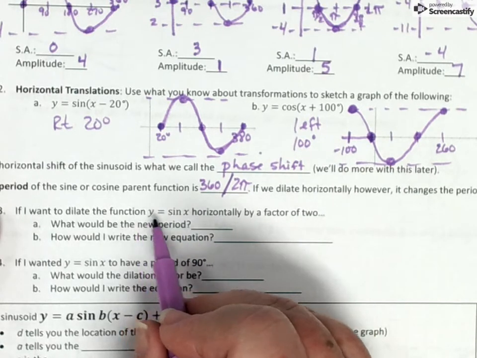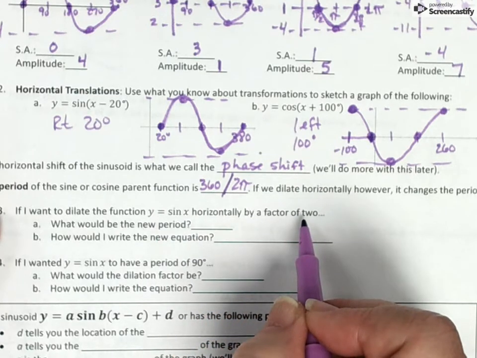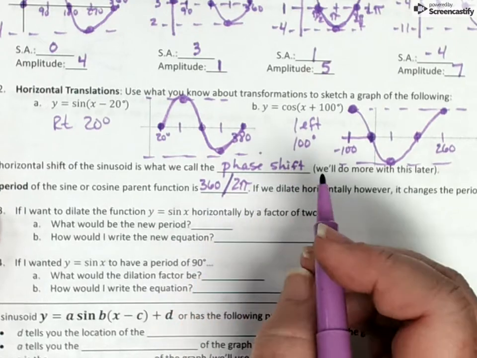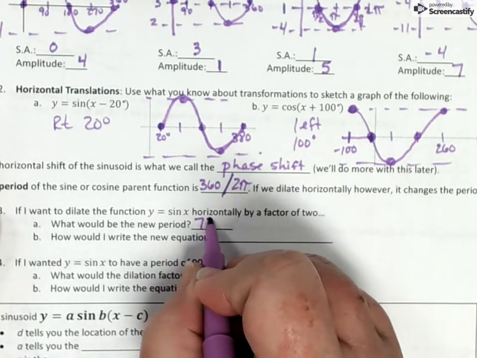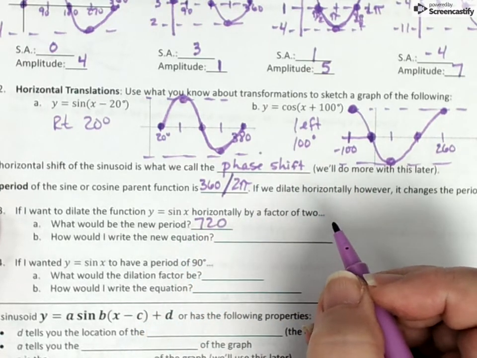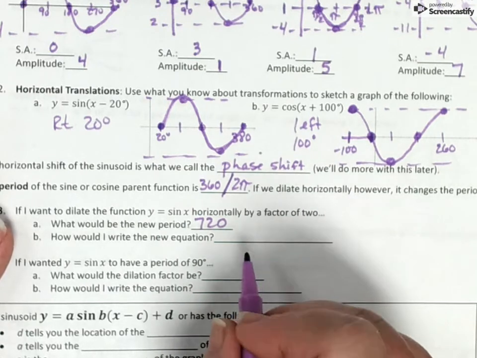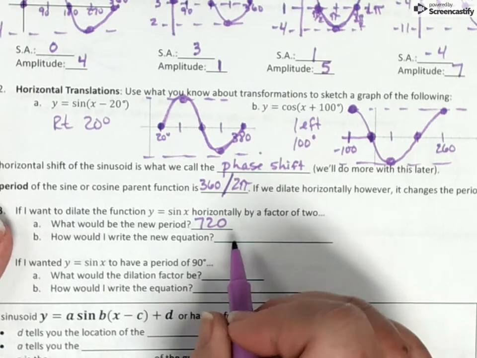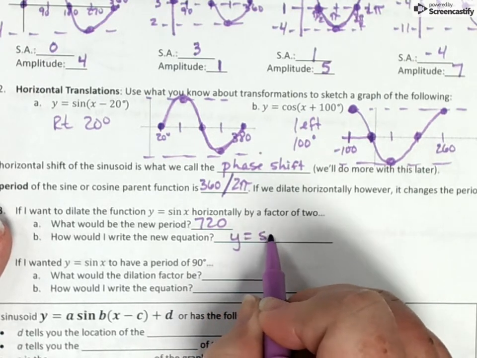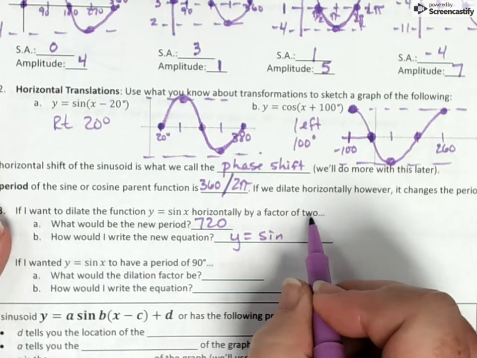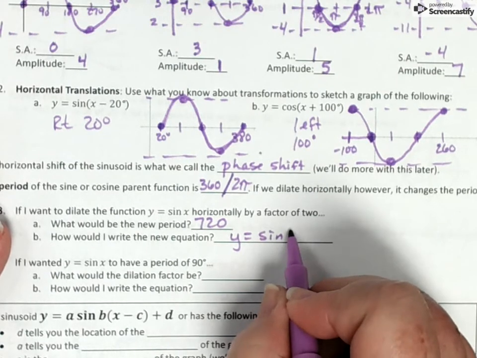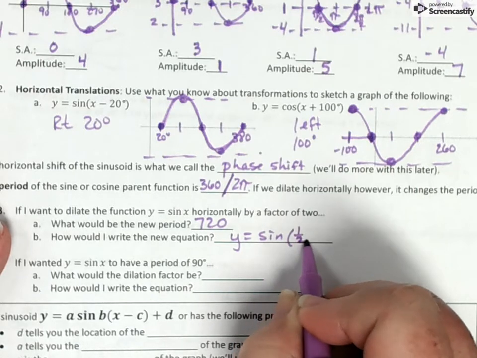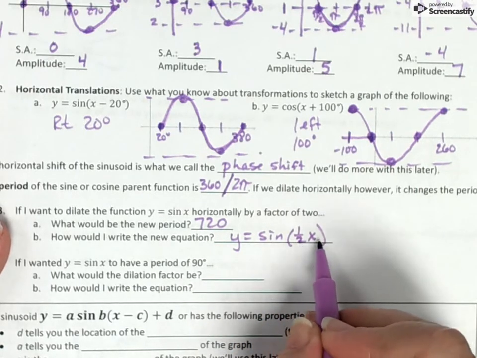So let's say I wanted to double my normal sine curve. I want to double 360, so let's double 360 and make it 720. Well, how do I write the equation? The equation is counterintuitive. That means it's not the way we think it would go. We don't write y equals sine of 2x. Instead, we write the opposite of what we think. It's not times 2, it's divided by 2. So I would say 1/2 x.